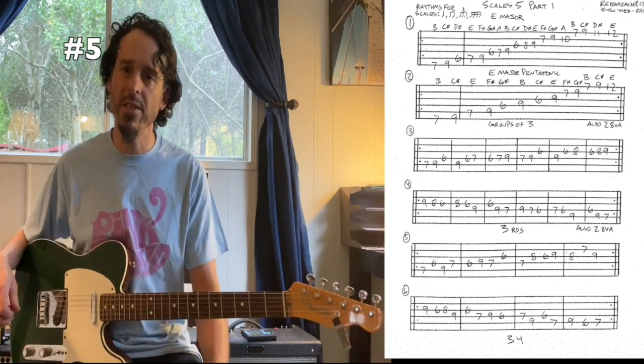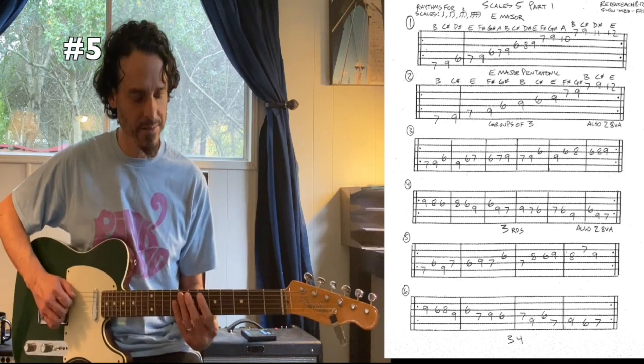Okay, now I also recommend take your thirds up 2 octaves. This would be 2 octave thirds.